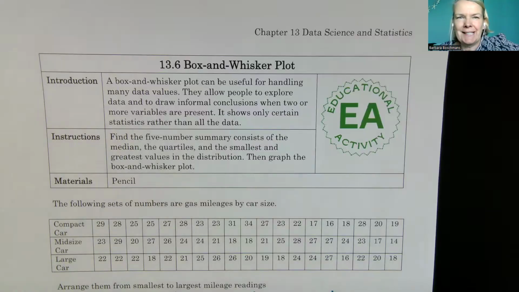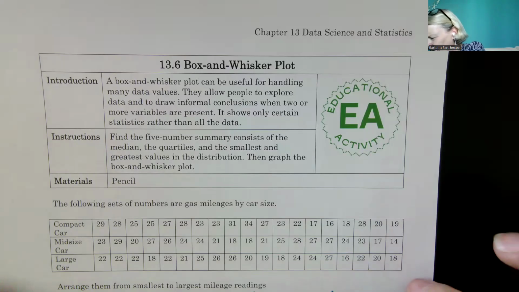Activity 13.6 is a box and whisker plot. And this is our final graph. We saw it a while ago, but we didn't quite know how to create it yet. So now we have the math and the way to calculate all the numbers that we need to complete a box and whisker plot. So we have 3 sets of data given, and they are gas mileage by car size.